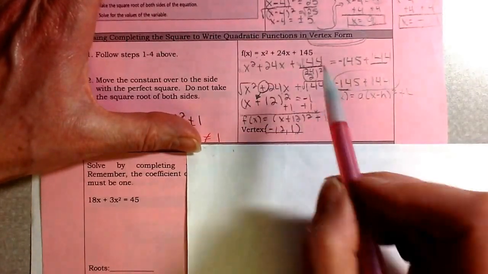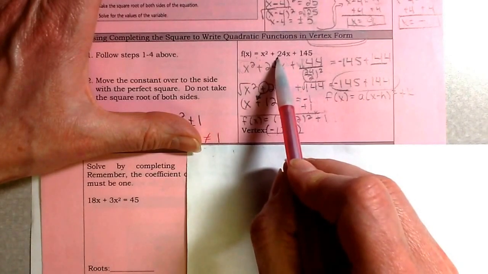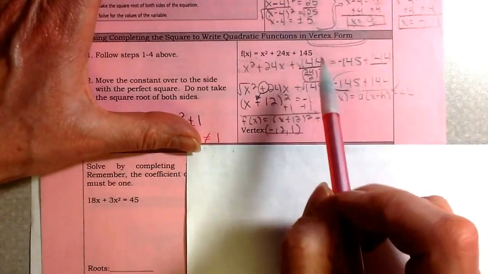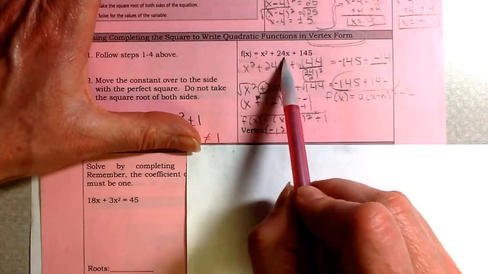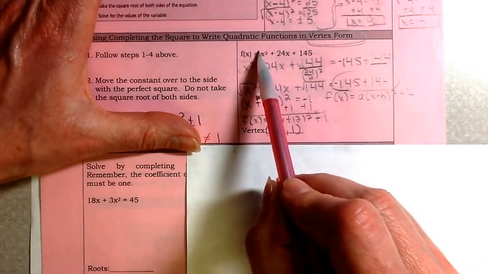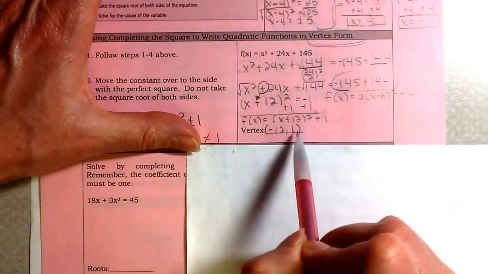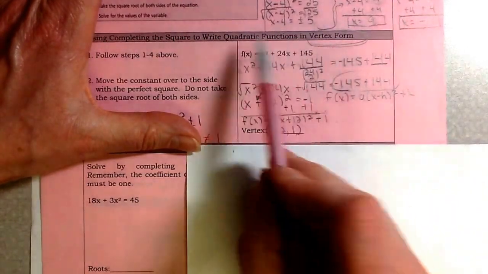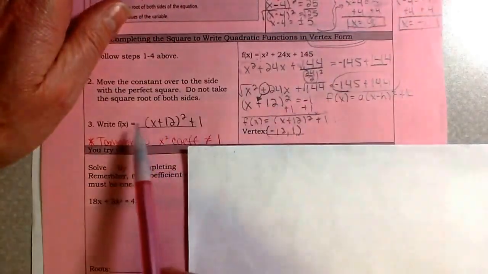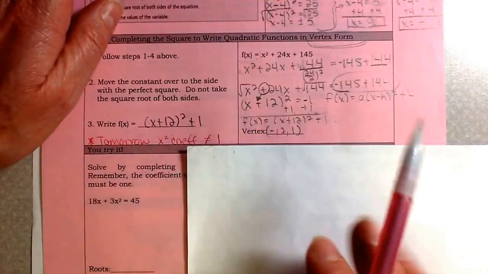-1, which is the same thing you would get if you did -b over 2a. So -b over 2a would be -24 over 2 times 1, and then you would plug that -12 back in here, and you'll end up getting a -1. So that's the vertex form, going from standard to vertex, and this is what your vertex form would look like. I just wrote it back over here.